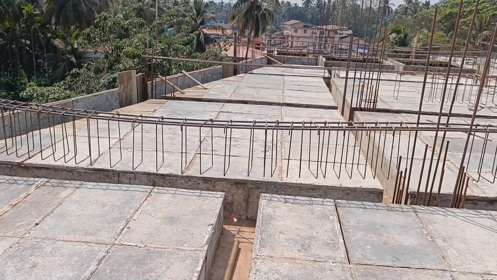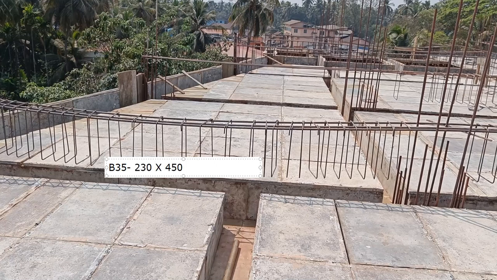Yeah, so you can see this is my inside shuttering. Always remember, I want to tell one thing here. Let me add it here itself. Let us say the depth of the beam, I'll write it here. Let us say this particular beam, the name of the beam is B35. I'm taking a random number, B35, and let us say the size is 230 by 450. So what is this 450? 450 is the depth of the beam.